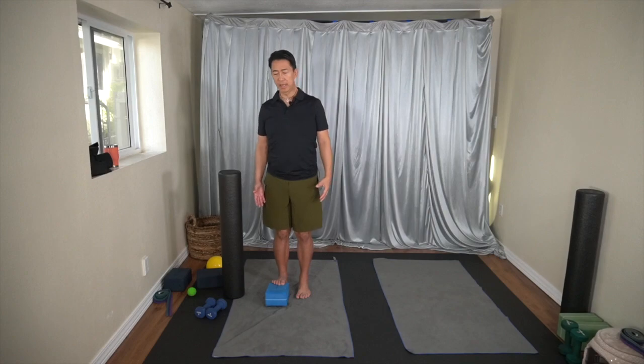Where do you feel this? In your calf, your Achilles tendon? Do you feel this in your butt, your hamstring, or your back? Try to put it where it's supposed to be. Okay, opposite direction. Try not to move your head, because that's where we can create imbalance. We're trying to create balance.